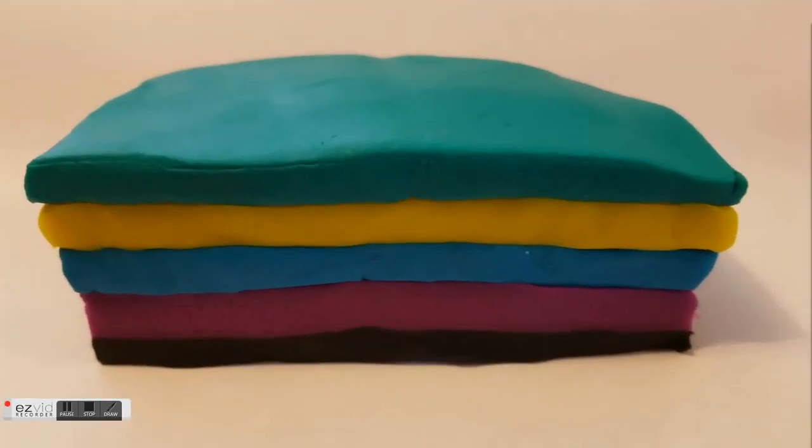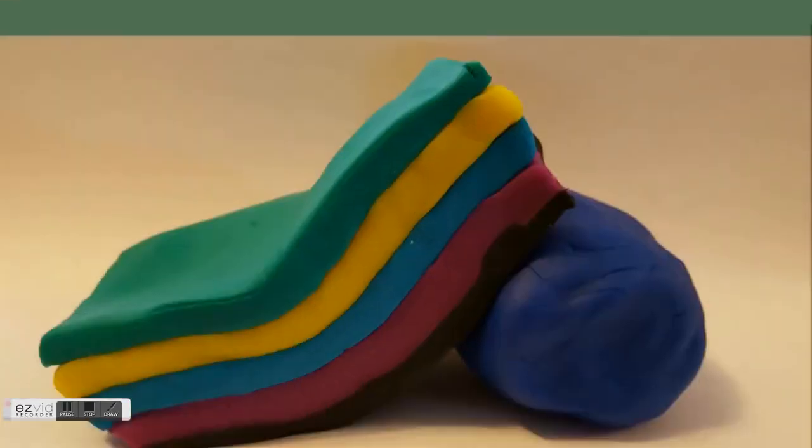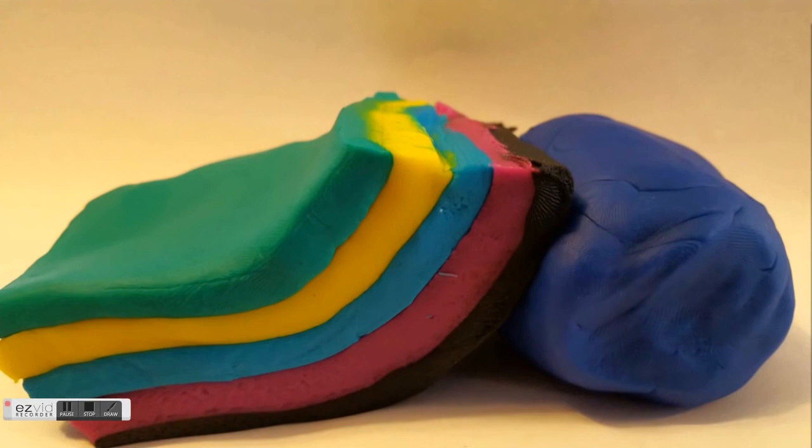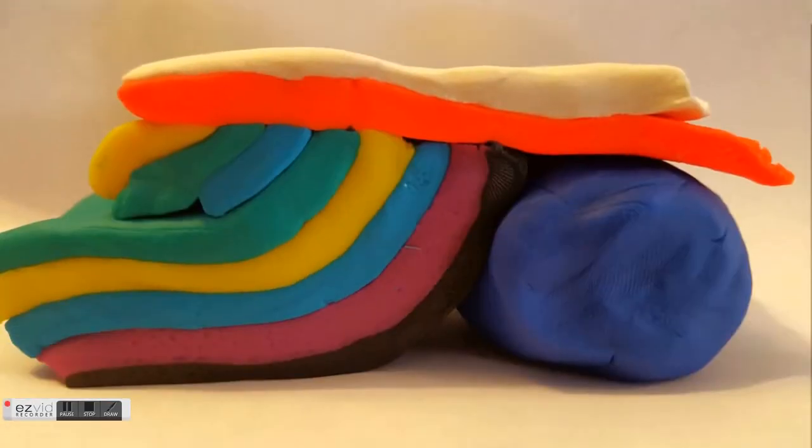Here you have a layer of sediments made of Play-Doh. It has been uplifted, it has been eroded, and then finally you have a deposition of new sedimentary layers on top.